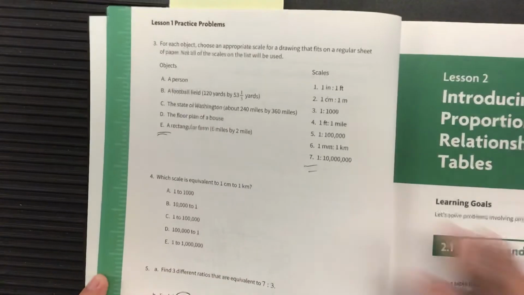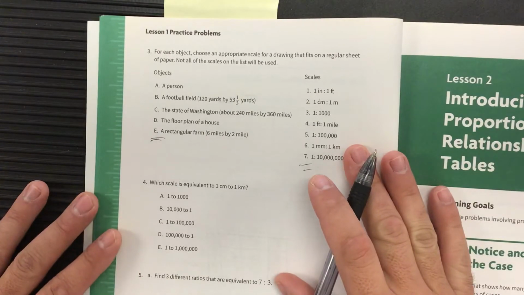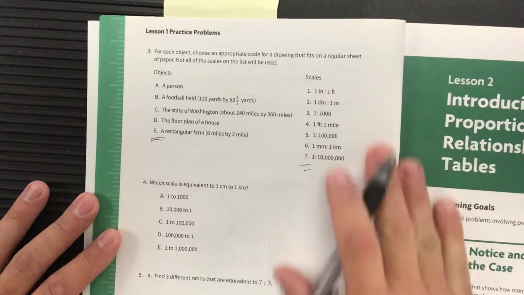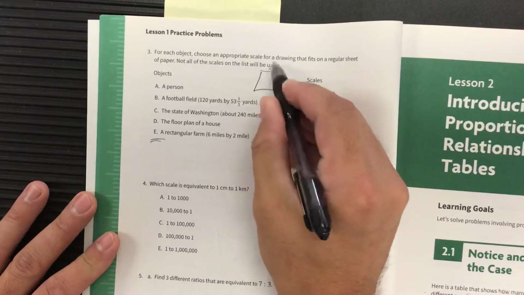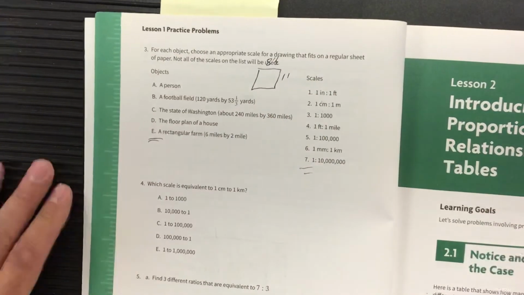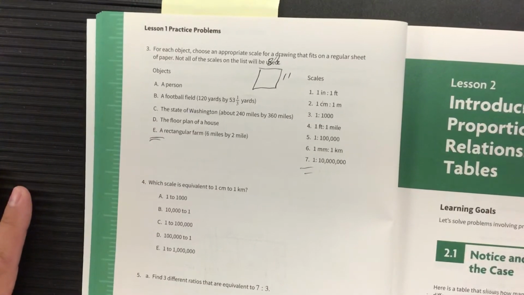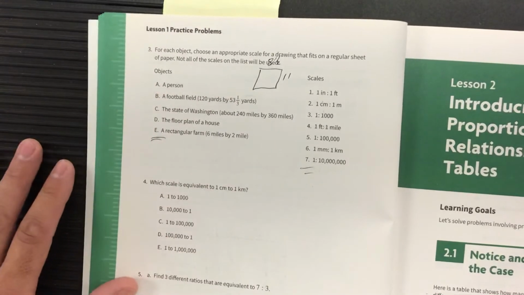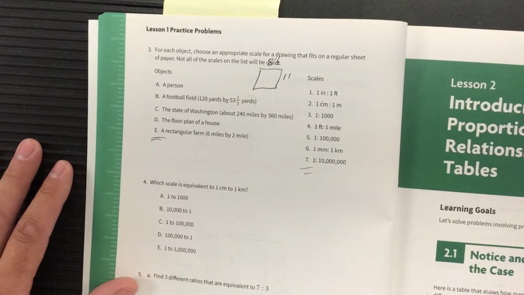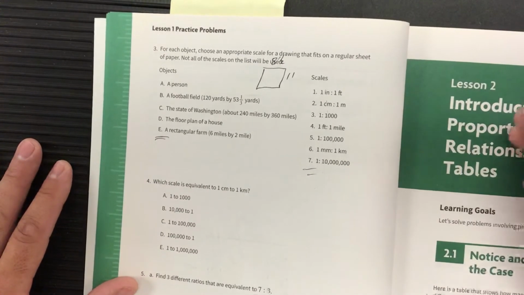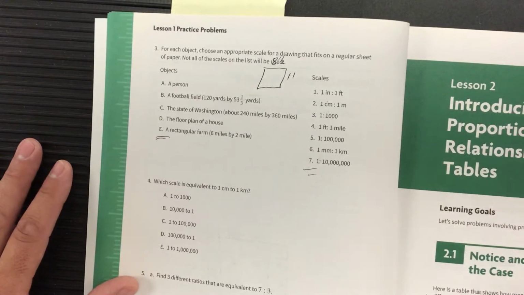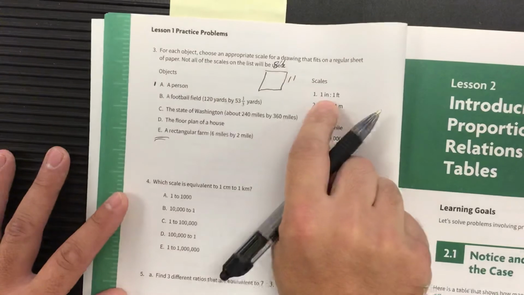Question number 3 I thought was the trickiest one. So it's kind of making you think of what will fit on a regular sheet of paper. A regular sheet of paper is 8.5 by 11. And I would kind of organize the left side into smallest to biggest. So if you have a person, a football field, a state, a floor plan of a house, and a farm, which one is the smallest? The person. So that would probably use the smallest scale. And they do have them ranked from smallest to biggest. So which scale do you think we're going to use there? Yeah, the first one. So I'm going to put a little 1 there to represent the first scale.